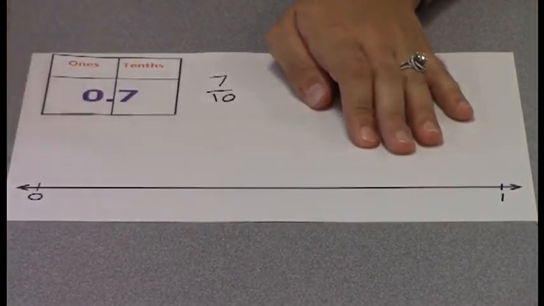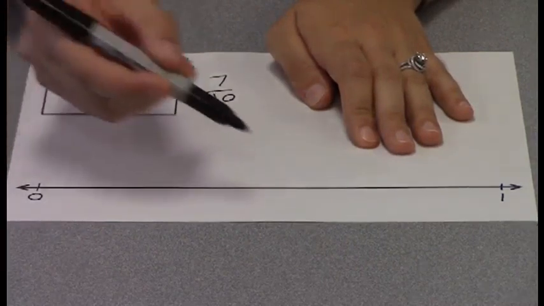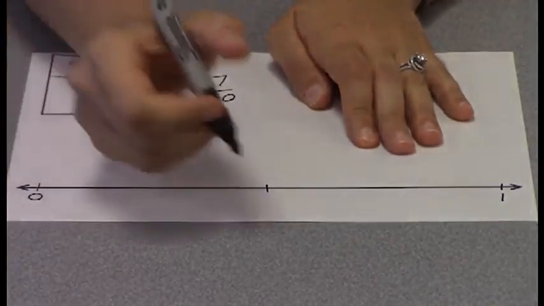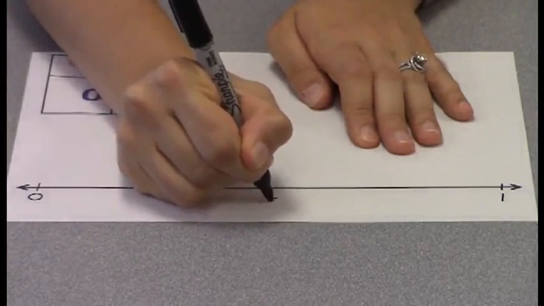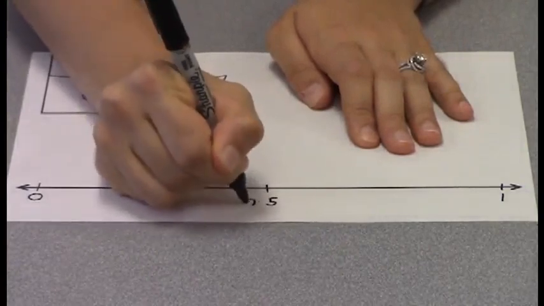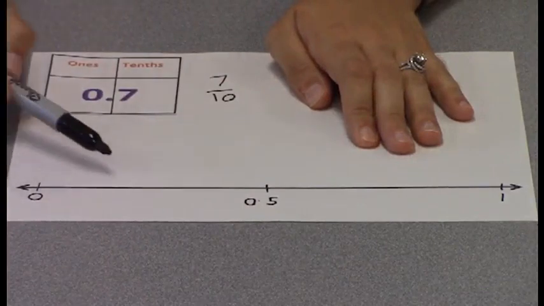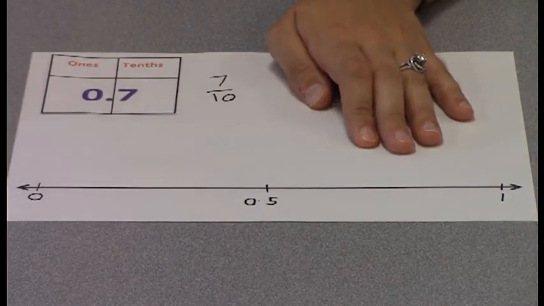Now, partitioning this number line can be a little tricky for 4th graders. So the next step I'll take is to cut my number line in half. And I'll label this hash mark 5/10. Now I know I need 10 equal pieces, so now I'll look at each half, and I'll divide each half into 5 equal pieces using 4 hash marks. And I'll do this as equally as I can.